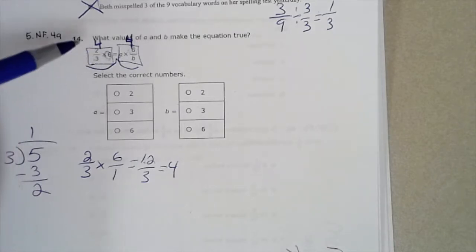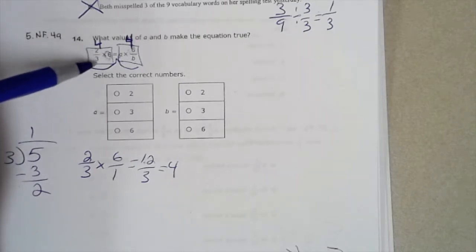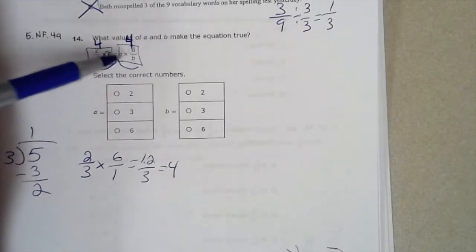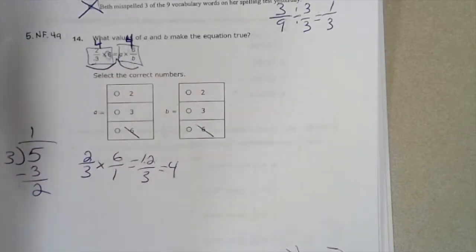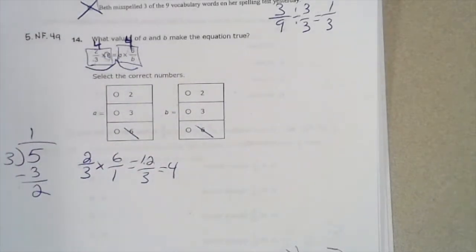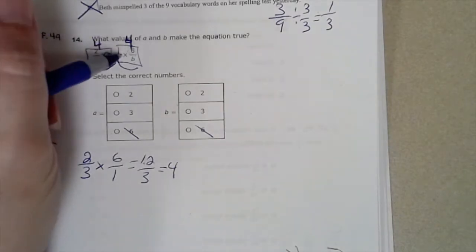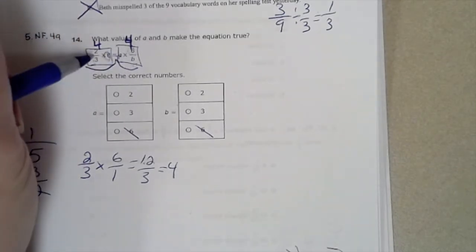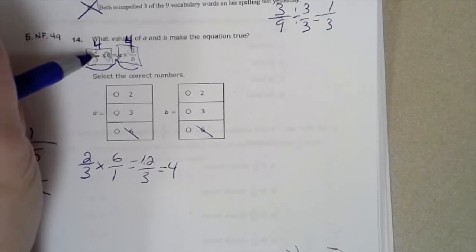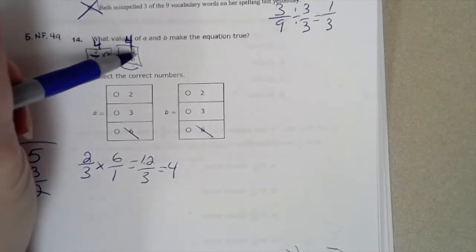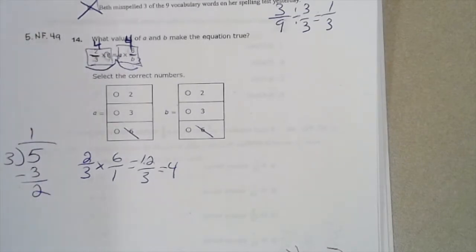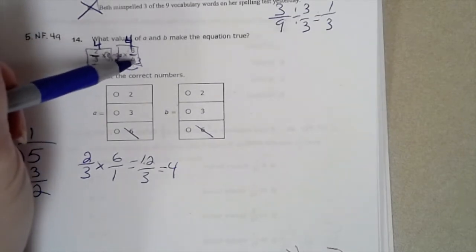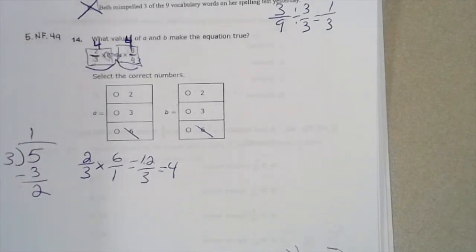What's missing is the 2 and the 3. So most likely we're probably going to use a 2 and a 3 for A and B. We're probably not going to use the 6 because there's already a 6 on this side. Now we have to just decide, where does the 2 go and where does the 3 go? Does the 2 go here and the 3 go there, or does the 3 go here and the 2 go here? Since this side of the equation is dividing by 3, I would bet this side of the equation is also dividing by 3. So the 2 would go for A and the 3 would go for B. But let's check and make sure.